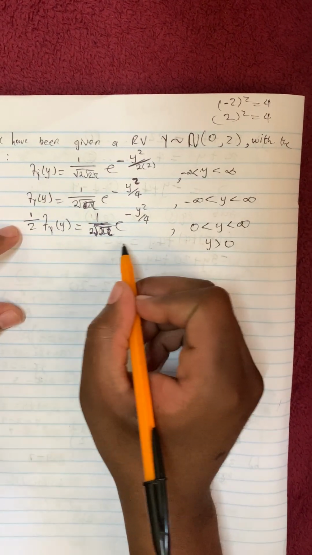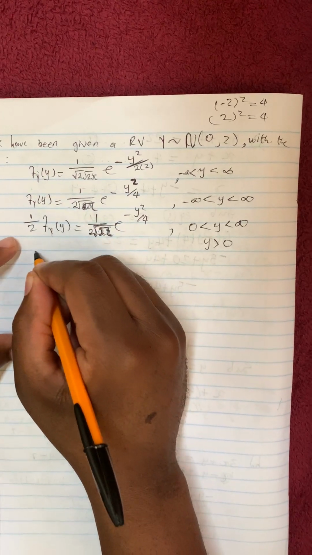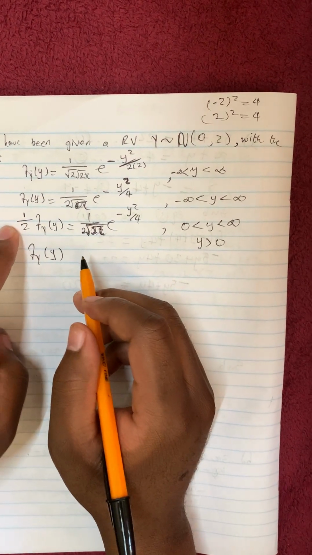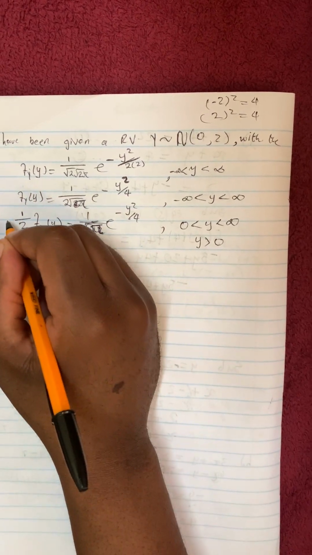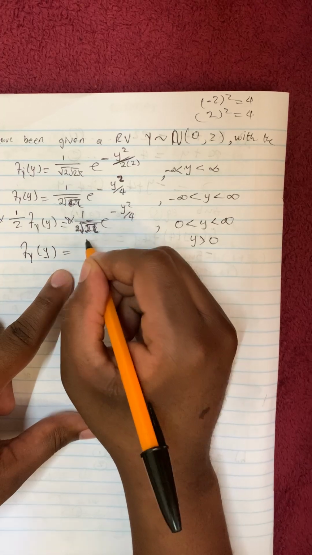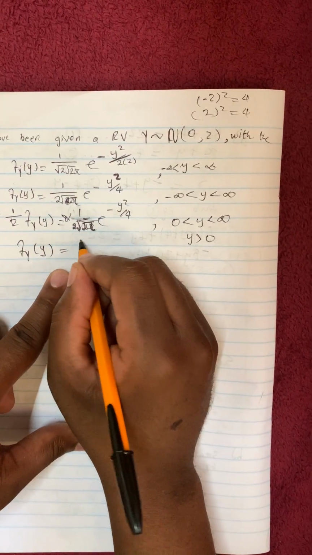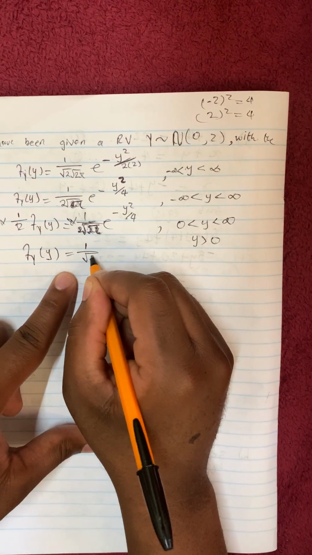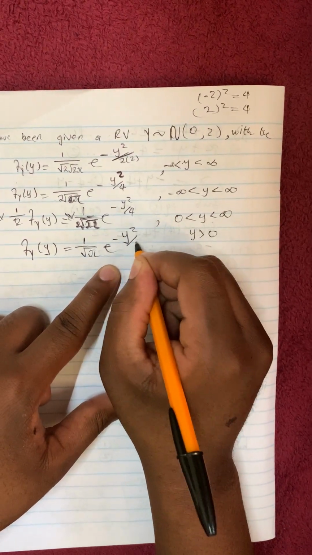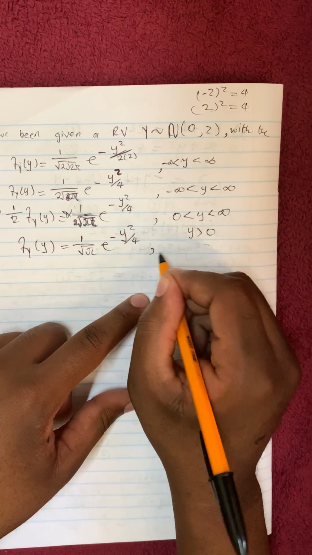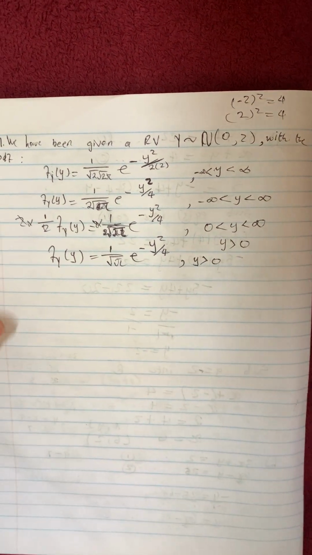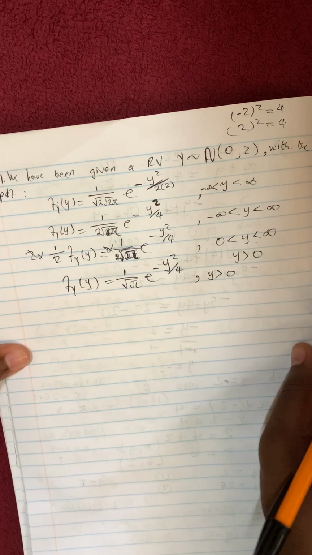So now if we multiply by 2 into the whole thing, from the left hand side into the right hand side also, this 2 will cancel with that, and then we are left with 1 over root pi e raised to the exponent of negative y squared divided by 4. Now y ranges from y being greater than 0.